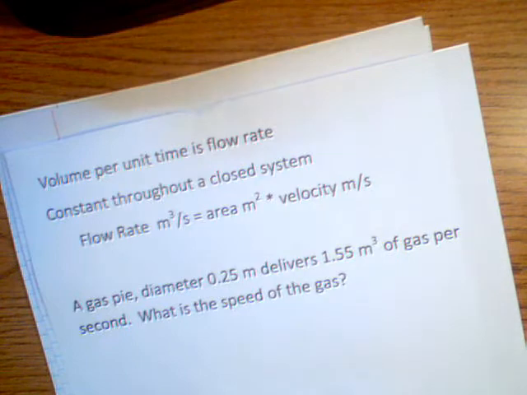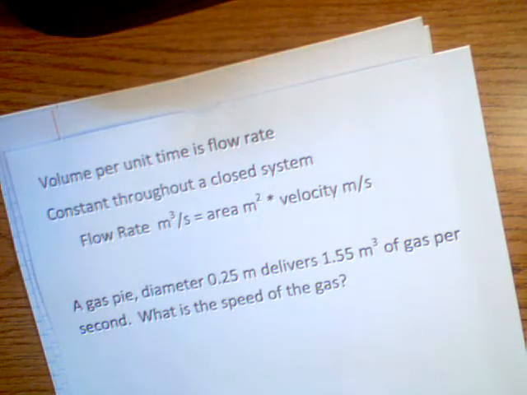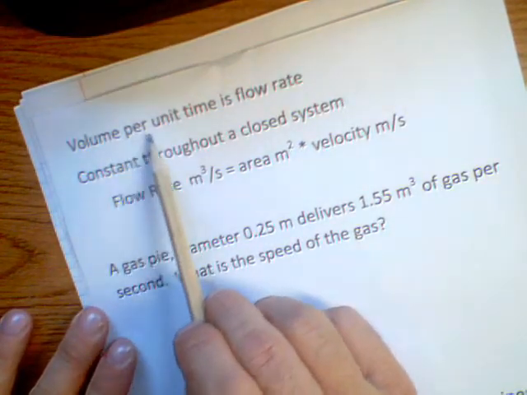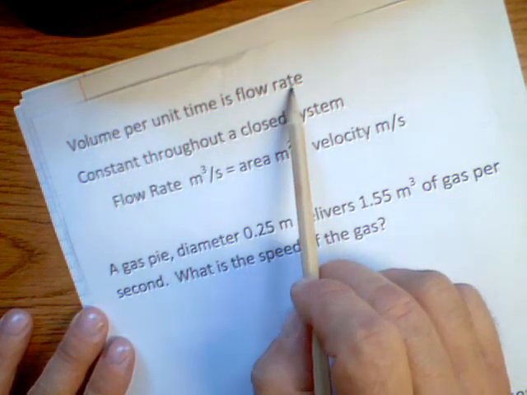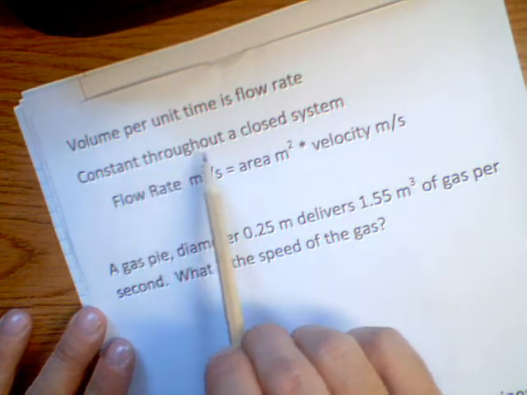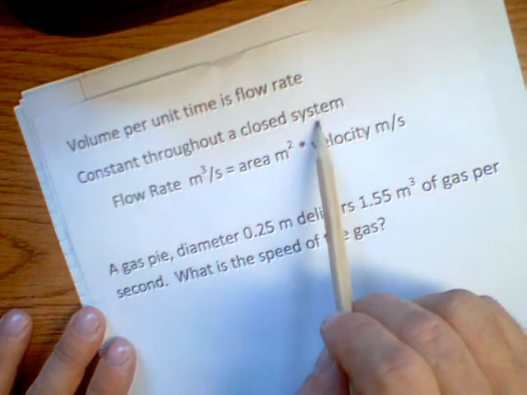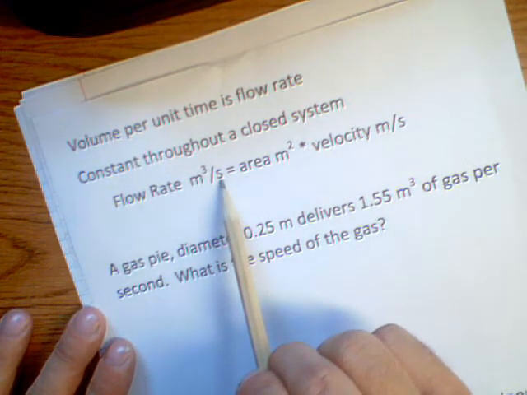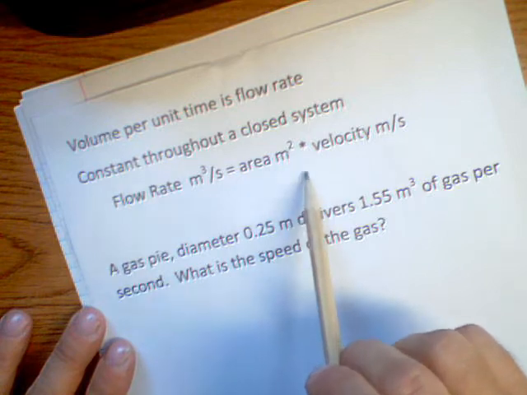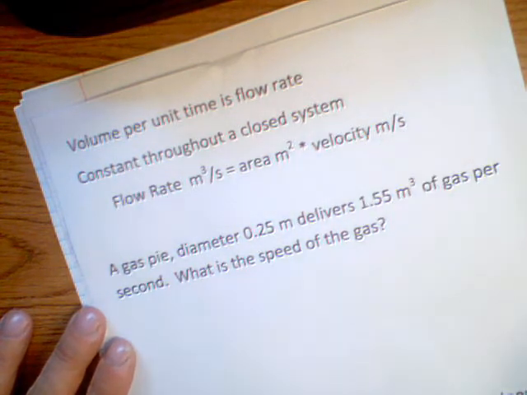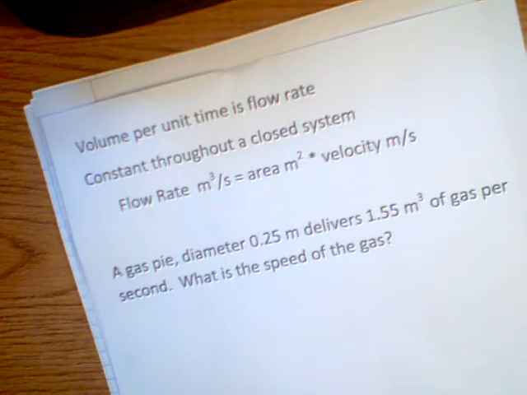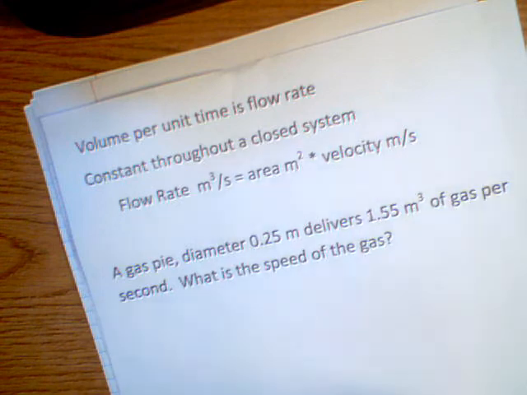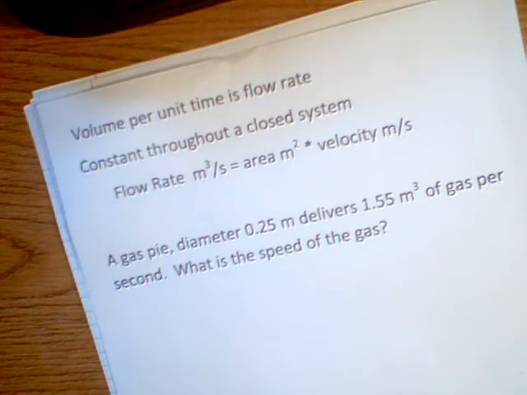All right, let's get cracking on some problems. First, as a reminder, the volume per unit time is flow rate. All right, constant throughout a closed system. And the flow rate is meters cubed per second, and that equals area, which is meters squared, times velocity, which is meters per second. So as you can imagine, you multiply meters squared by meters per second, you have meters cubed per second.